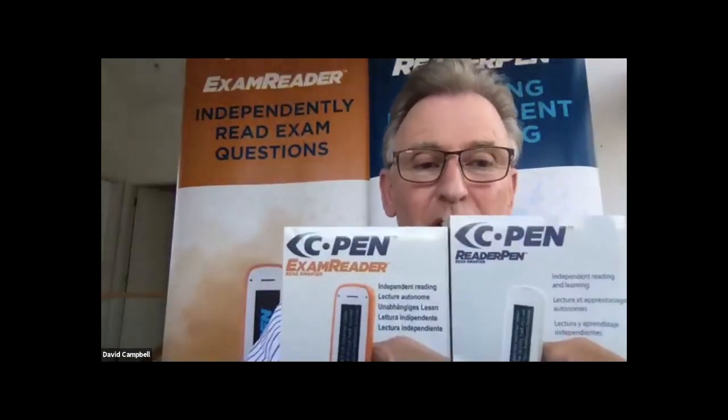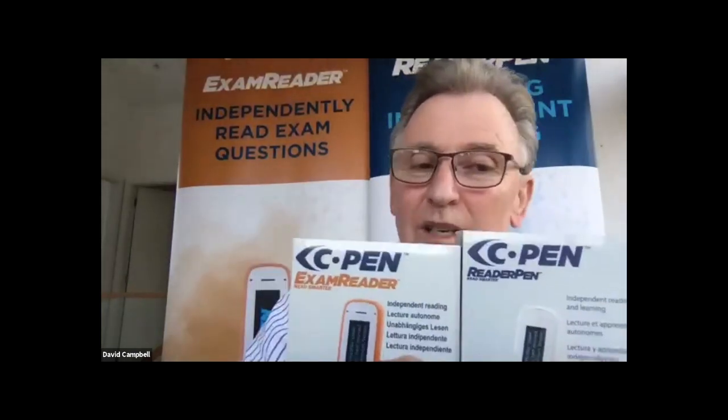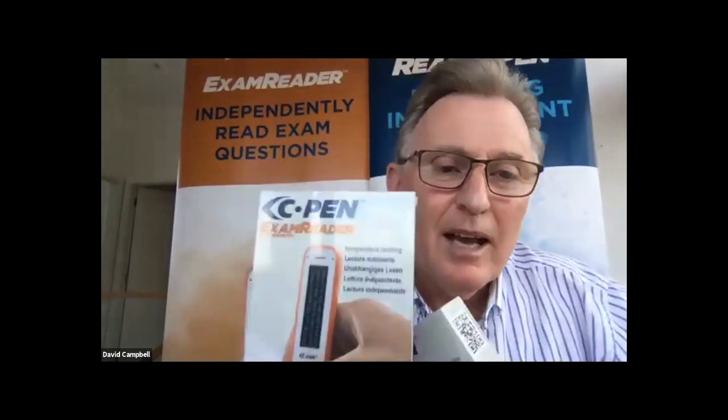We have some schools that just have one pen, that's all they've got. I don't know how they cope, but they do. And then we've got other schools that have 20 or 30. So you might want to have, in that case, a couple of exam readers there as well. But our recommendation really would be the ReaderPen. The price, by the way, is exactly the same. So in which case you get more bang for your buck with the ReaderPen. Hopefully that's answered that.